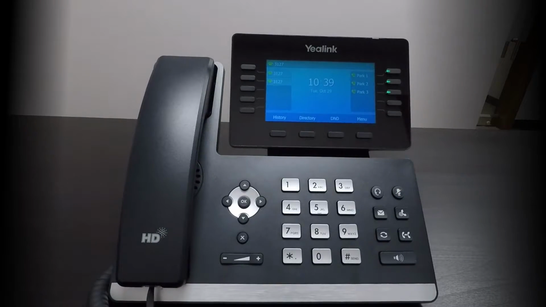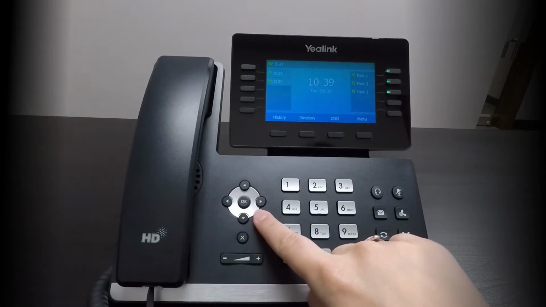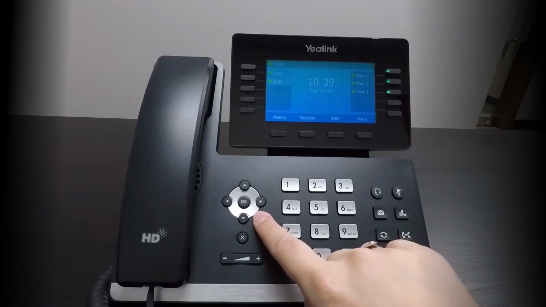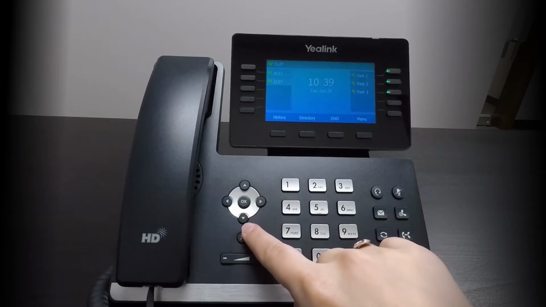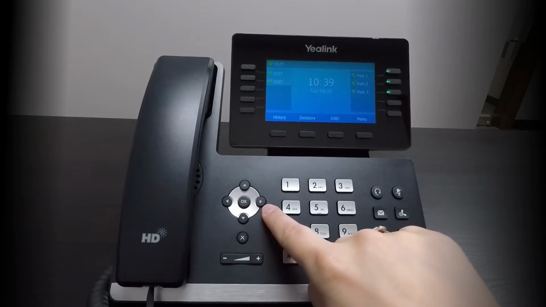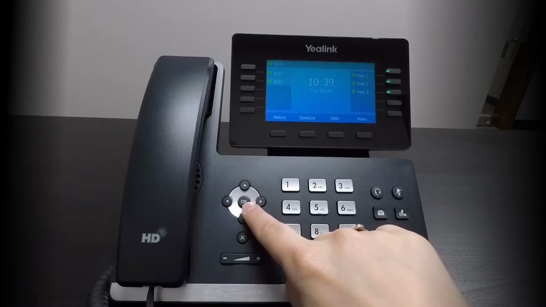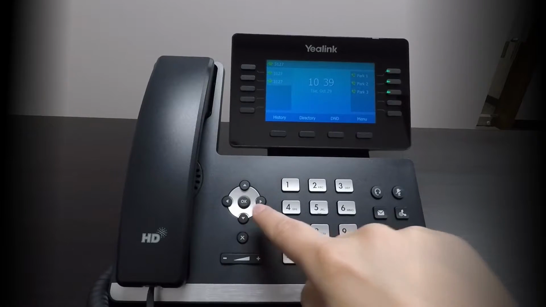Moving to the left side of the phone, you will see the directional pad. This allows you to navigate up, down, left, and right in a menu, and select different options depending on your goal. Simply hit OK to select highlighted options.